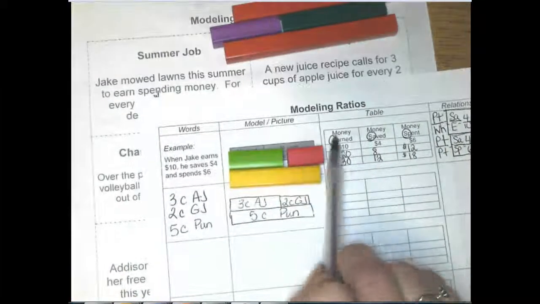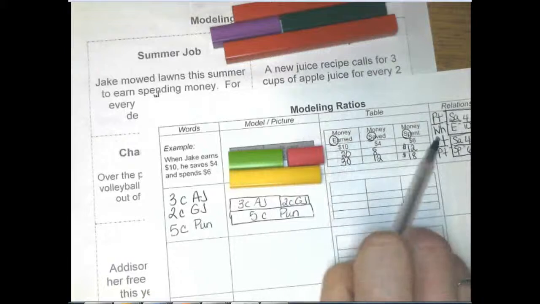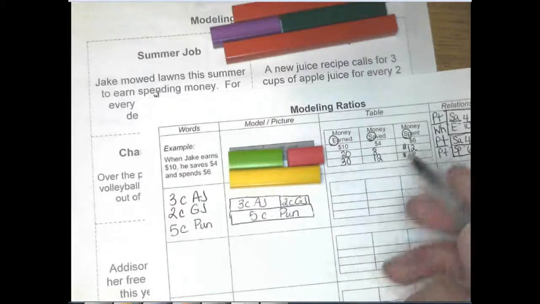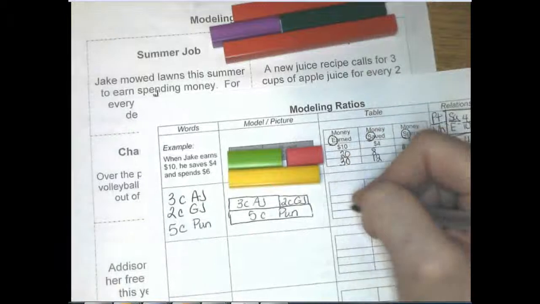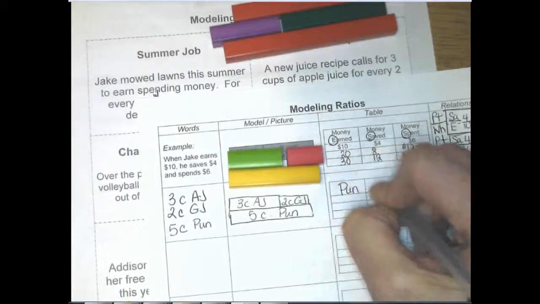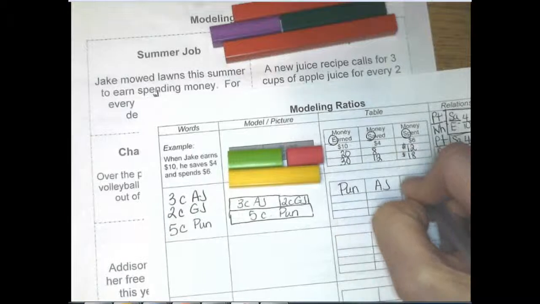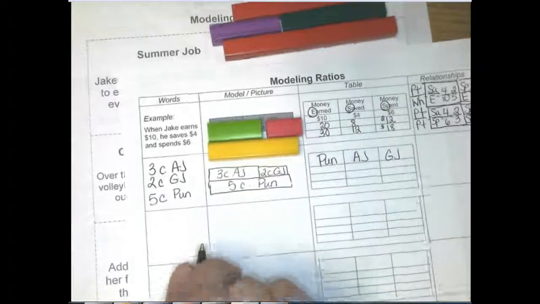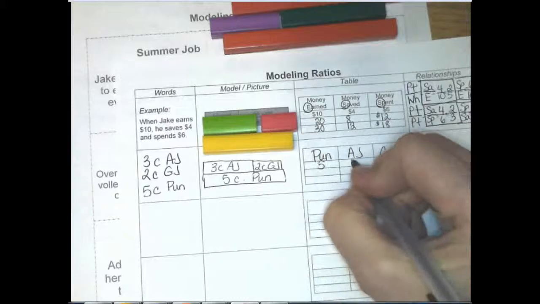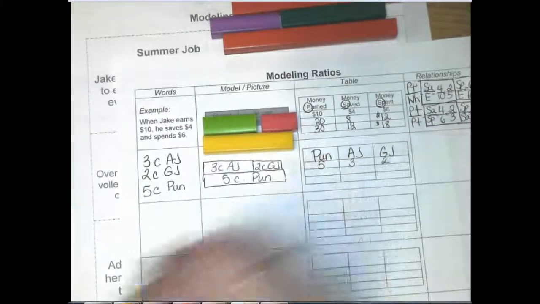Okay, do you notice over here they put the whole first and then they did the 2 parts? I'm just going to stick with that relationship, that pattern. You don't have to, but it's always good to keep it in line. So I'm going to label this as punch, this is my apple juice, this is my grape juice. So let's see if we can make these relationships, this table. So for every 5 cups of punch, I need 3 apple juice and 2 grape juice.